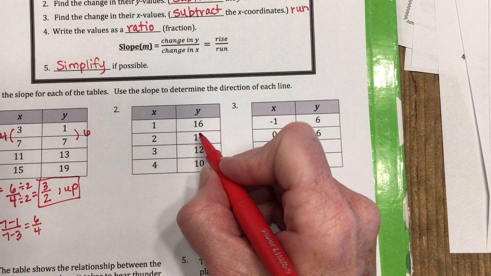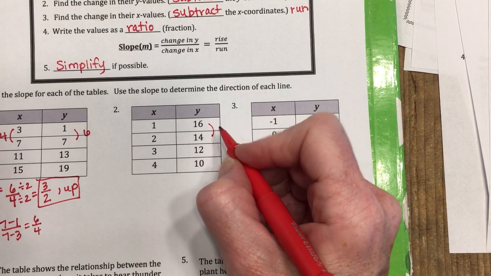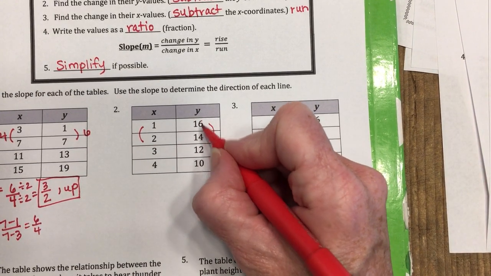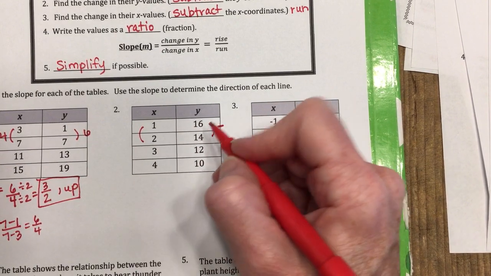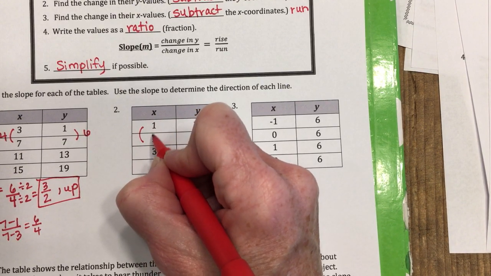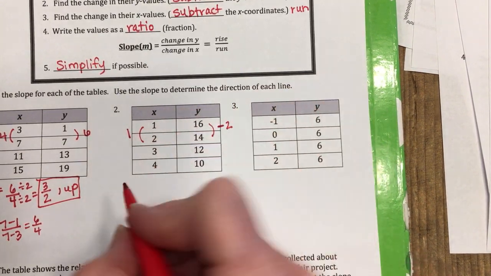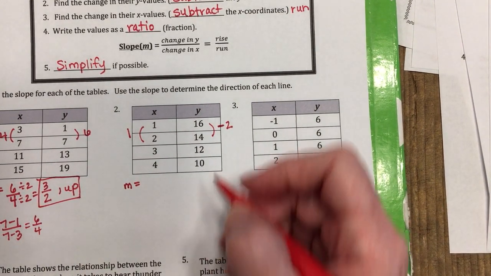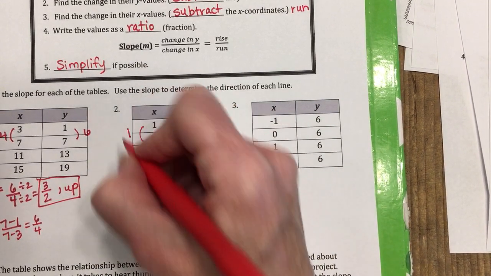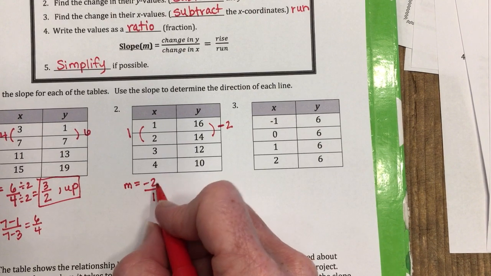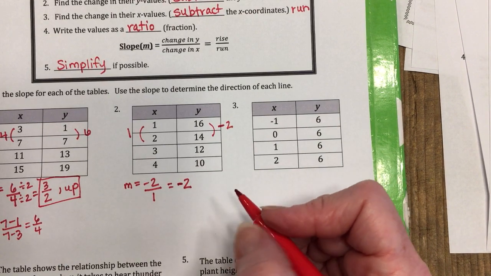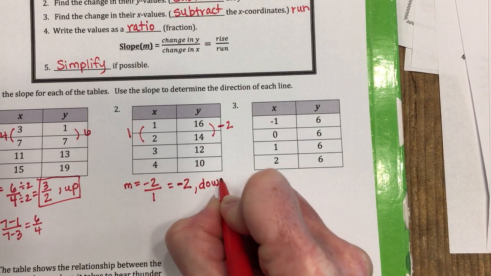All right, so in the next one, we want to find the change in y. So right here, how much did it change? And the change in x, how much did it change here? Well, to get from 16 to 14, first of all, did it go up or down? It went down, so we know that's a negative change, right? How much did it go down? 2. All right, here it went from 1 to 2. That's a positive change, right? It went up 1. All right, so if we write this as a ratio of our change in y over our change in x, the y was negative 2, the x was positive 1, right? Then to simplify it, that's just negative 2. So my slope is negative 2. It's negative, so which direction is my line going to go? It's going to go down because of the negative.